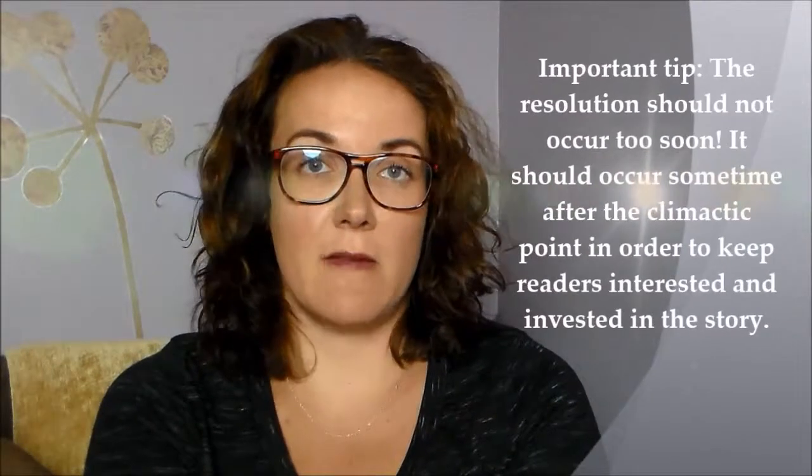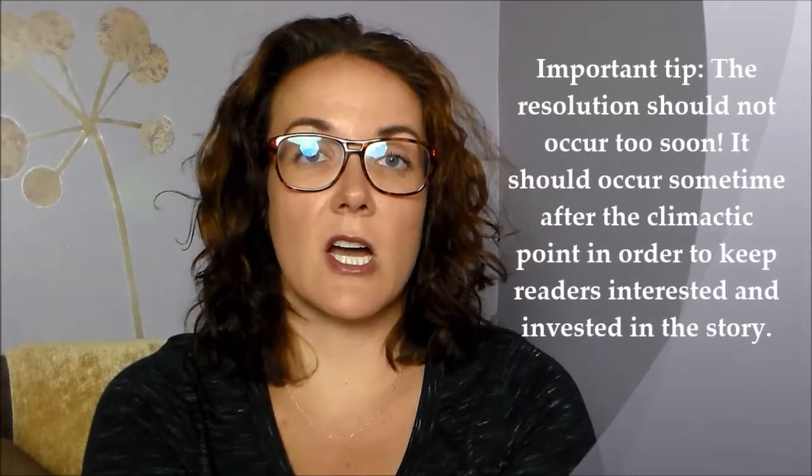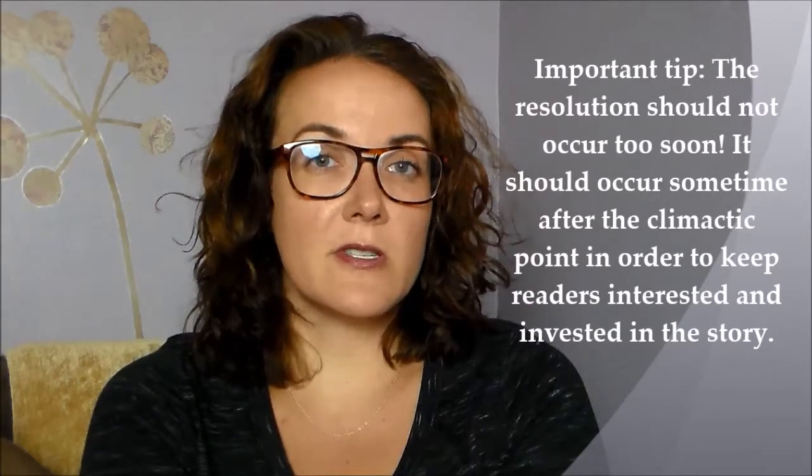And don't forget, an important tip on conflict is it needs to be resolved after the climax of the story. Remember, we talked about how in the beginning of your story you introduce the setting and the characters, and you probably introduce the conflict within that first third of the book. Then you have events that lead up to the climactic point, and the climactic point happens at the end of the middle or beginning of the end of your book, if we were to divide our story into thirds. So you want your resolution to come after your climactic point.